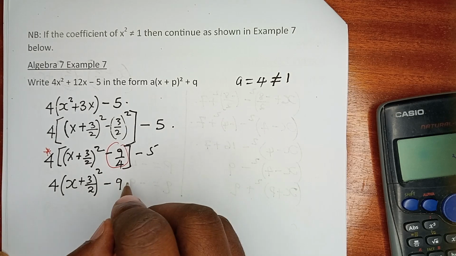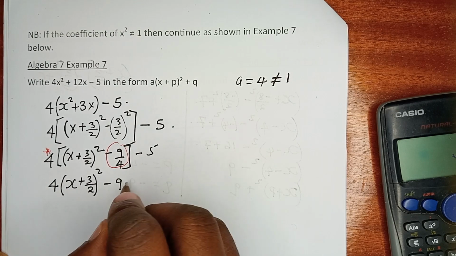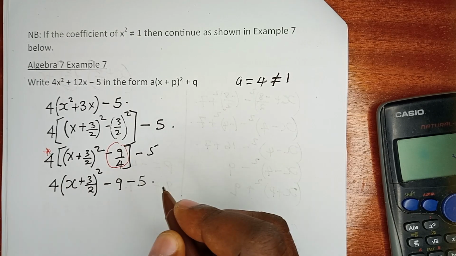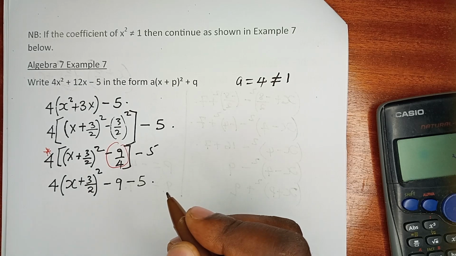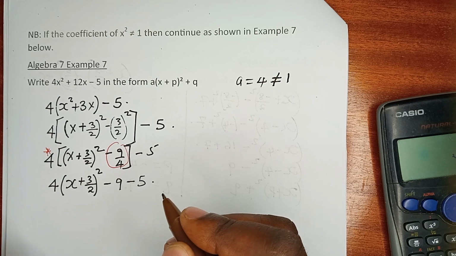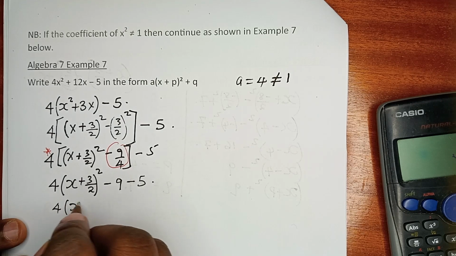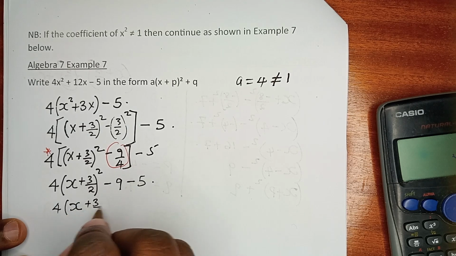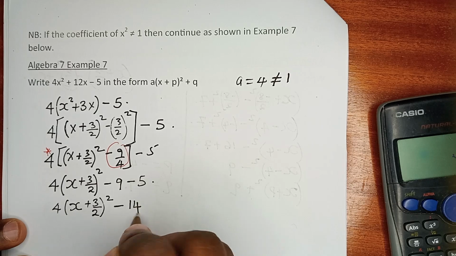And then the bigger bracket is now over because it has been opened, minus 5. So finally, what we have is 4 times x plus 3 over 2 squared, negative 14.